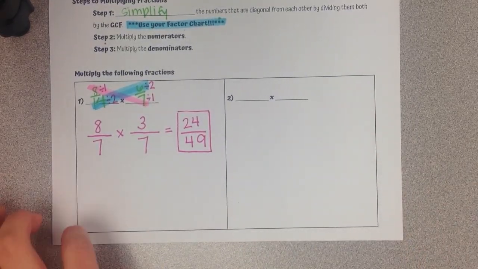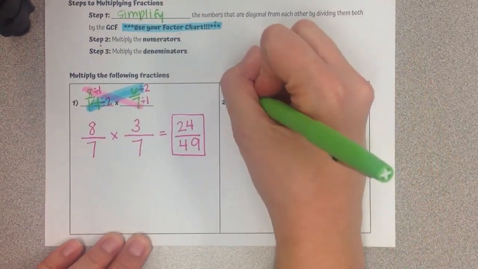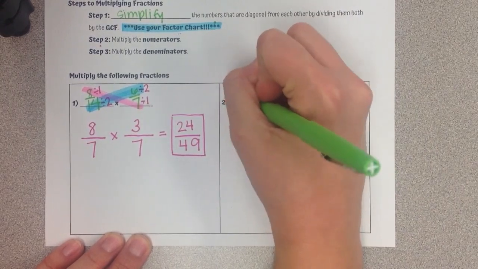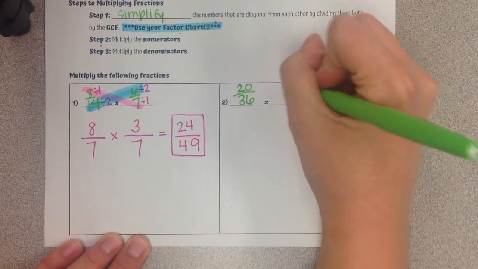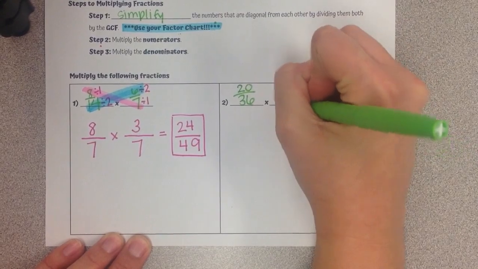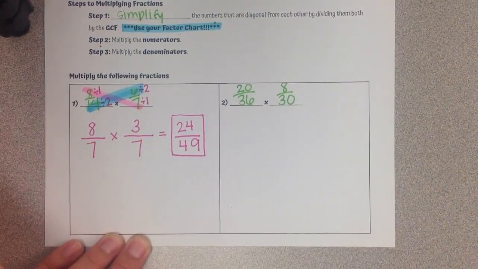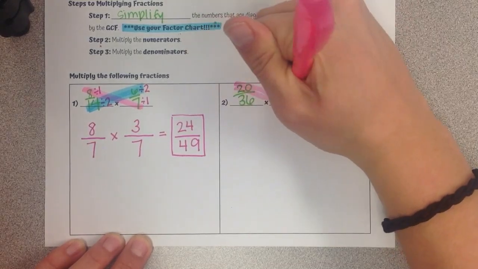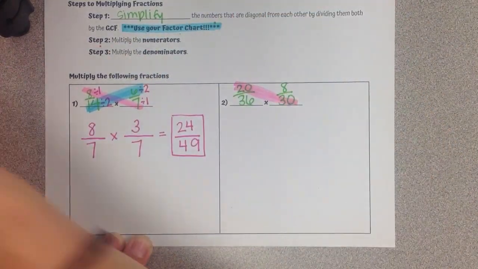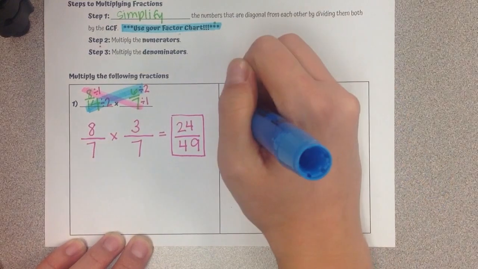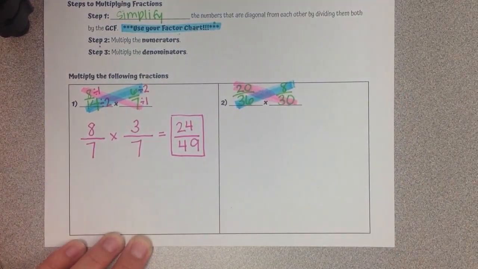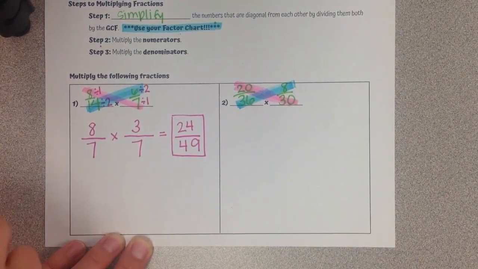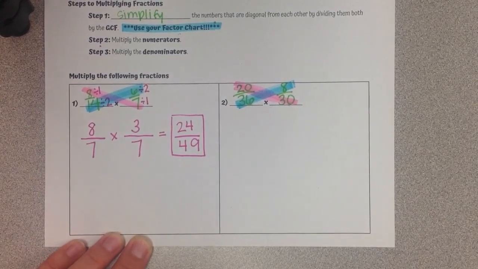Okay, example 2, I have 20/36 times 8/30. Okay, so I'm going to highlight my diagonals. I'm going to do pink and then blue. Okay, so I'm going to look at those pairs and find the GCF using my factor chart.